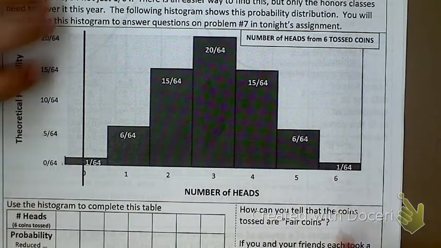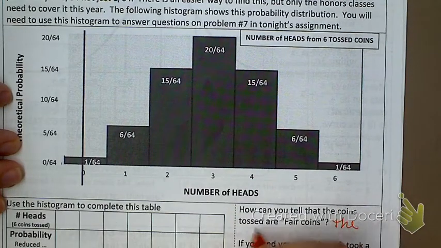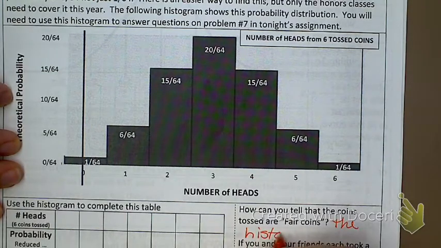So how can you tell that the coins tossed are fair coins? Well, here's how I can tell. The histogram is symmetrical, or symmetric.